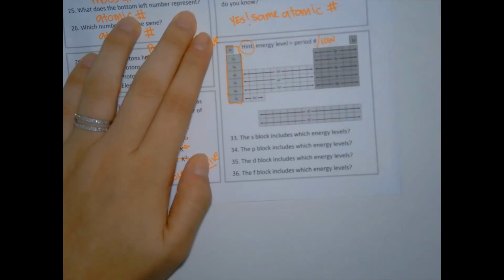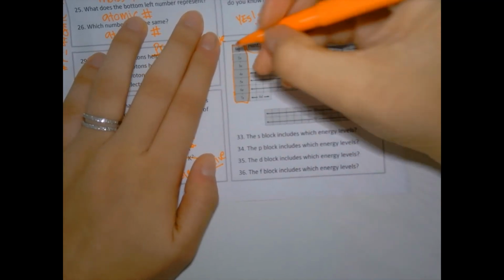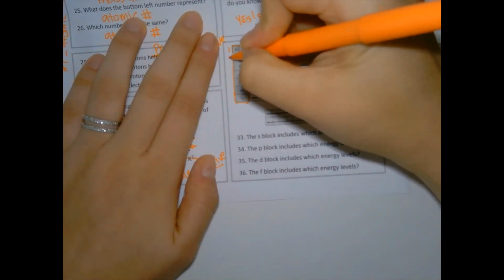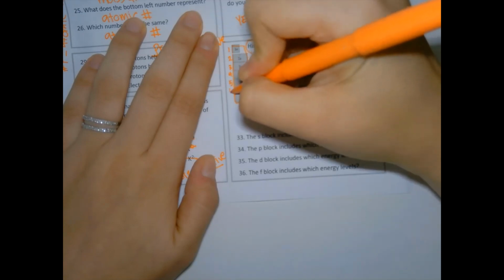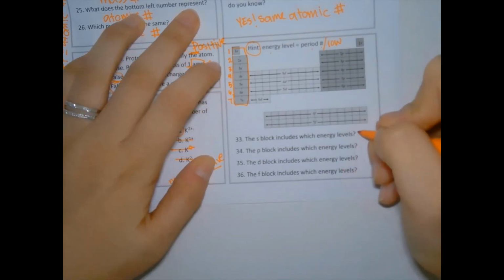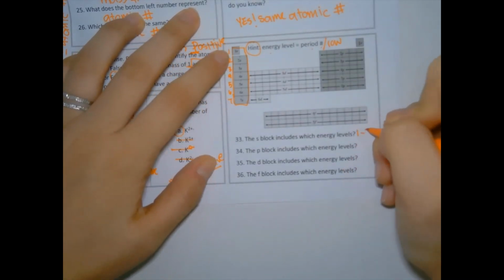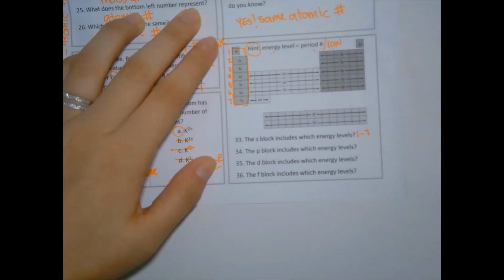The S block includes which energy levels? Well, I know that it has period 1, 2, 3, 4, 5, 6, and 7. So my S block includes energy levels 1 through 7. Remember, energy levels is equal to the period number or the row.